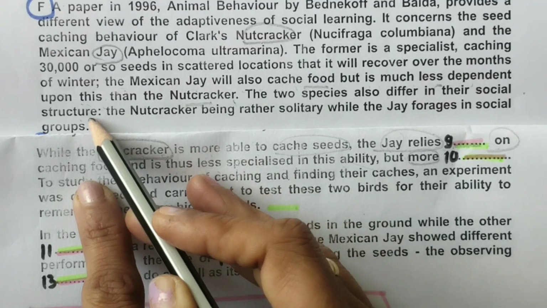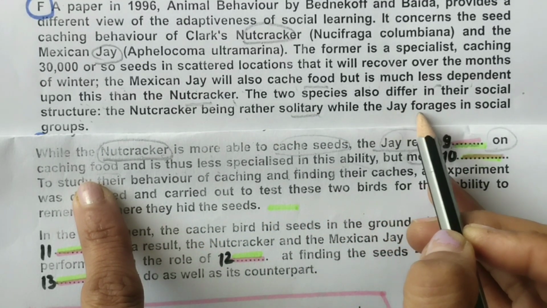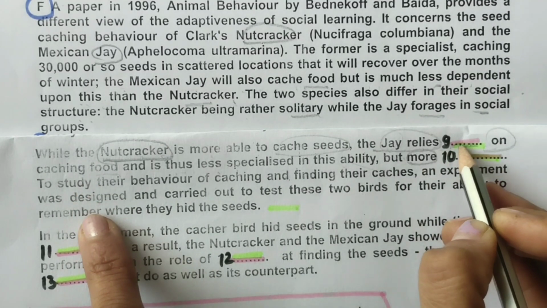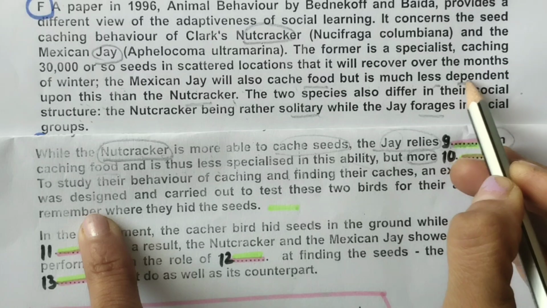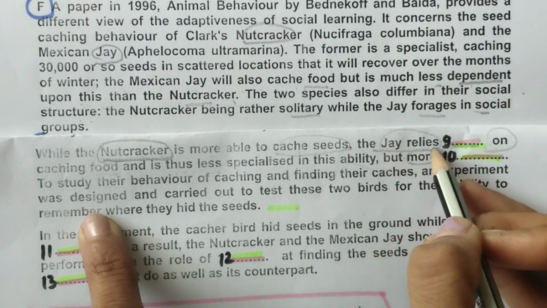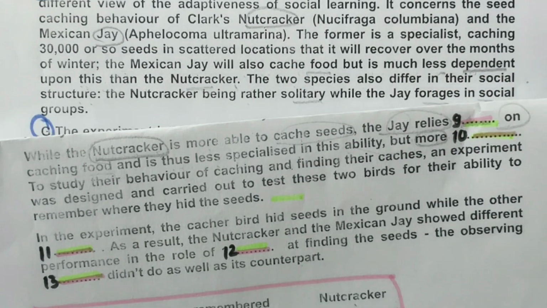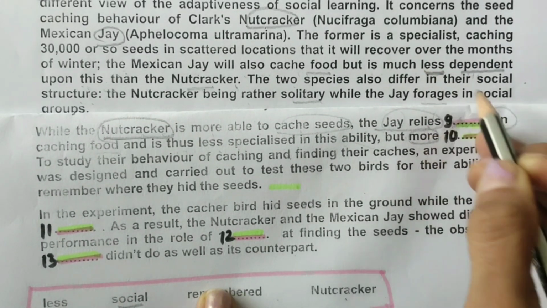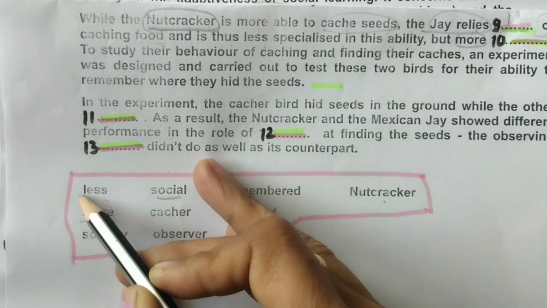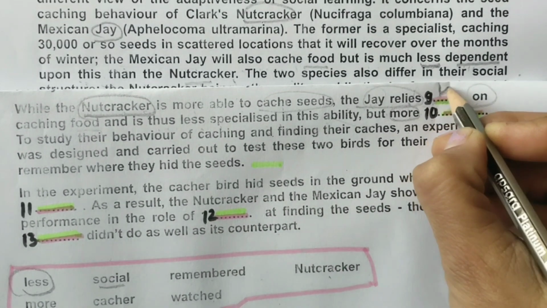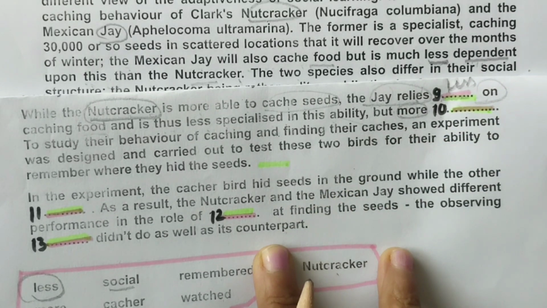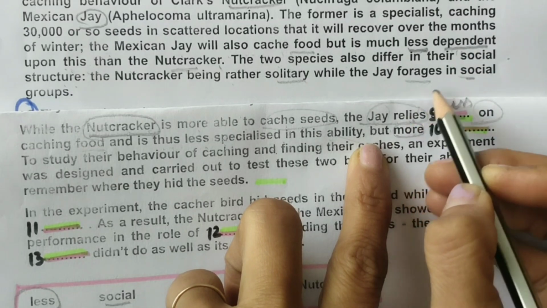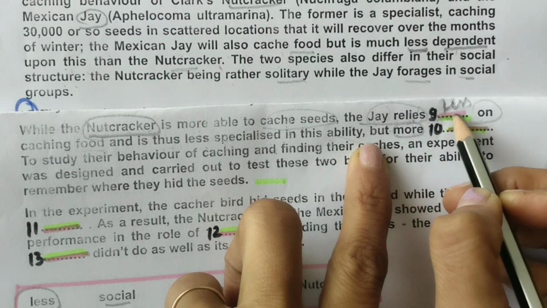They also differ in their social structure. The nutcracker is rather solitary, while the jay forages in social groups. So "relies" means "dependent." Before "relies" means dependent, so here it means less word will come, because "less" is also given. So we can just select "less" over here. Yes, I was forgetting this. "Relies" means dependent. It means the word before the blank.